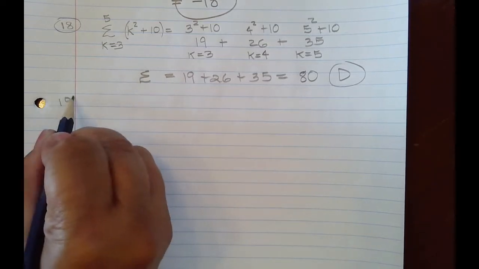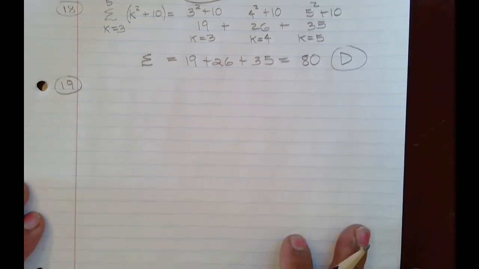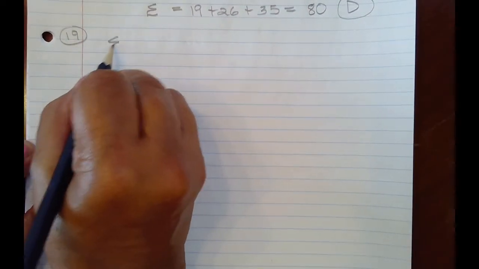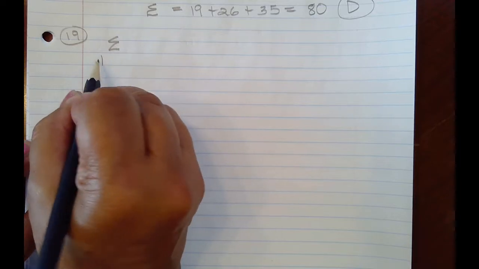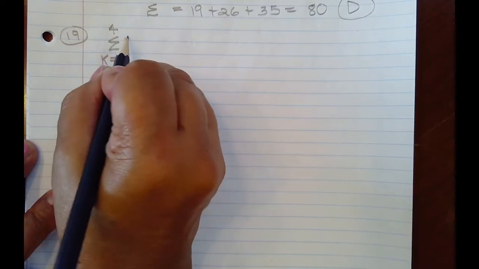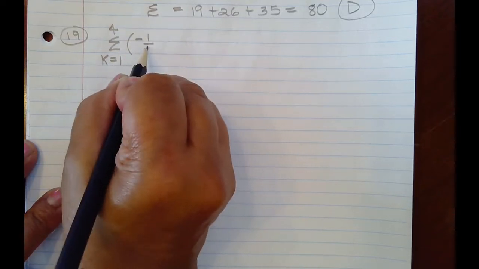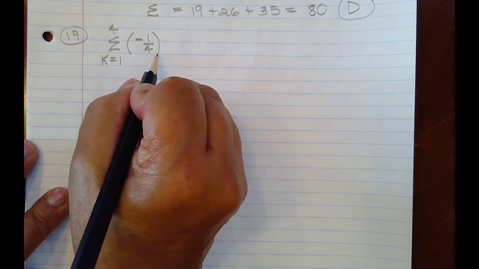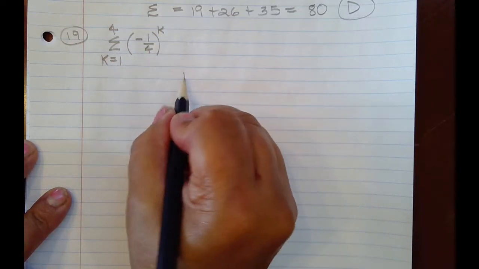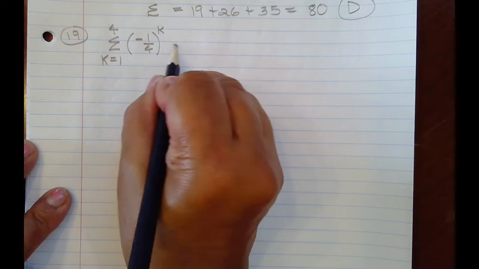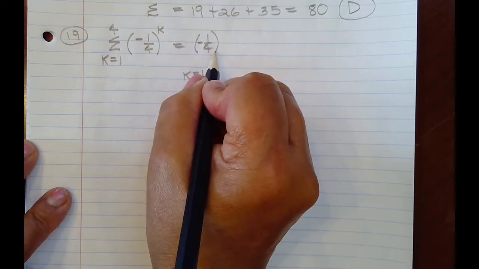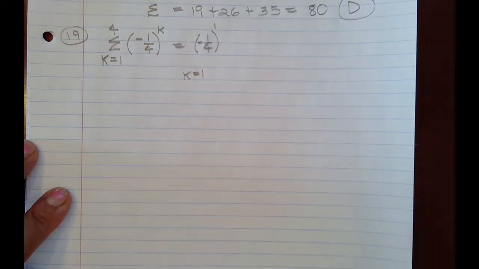Okay, moving on to number 19. Same type of problems, last one under that set of instructions. They give you a sum this time that starts at 1 and goes to 4 and uses this formula: negative 1/4 raised to a different power each time, and that power will be the k value. So when you're letting k be equal to 1, then you have negative 1/4 raised to a power of 1, which is just negative 1/4.